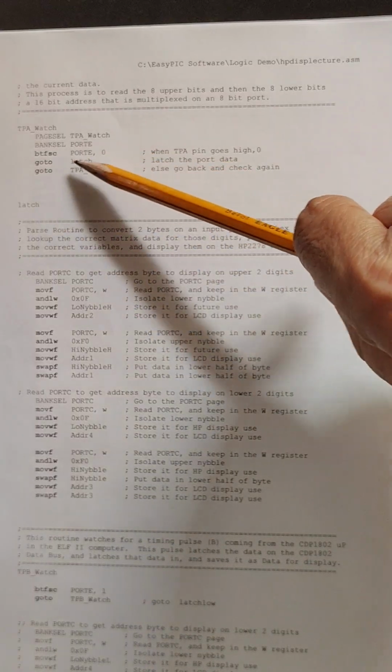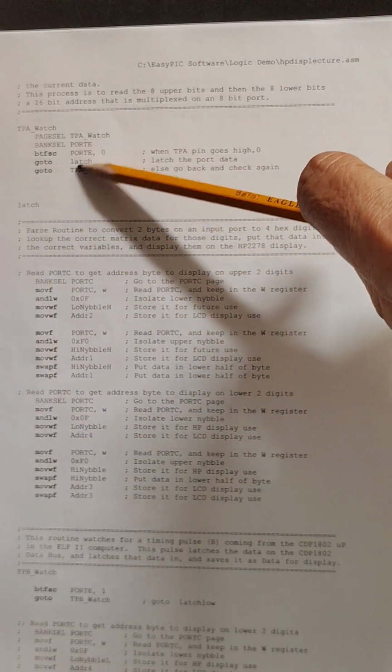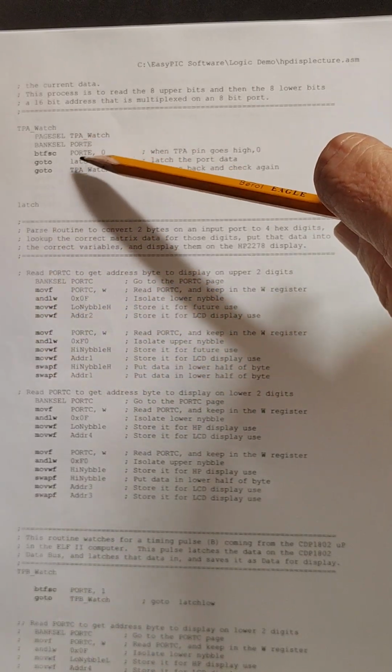So here we watch for timing pulse A. So what I do is I check port E, bit 0. I sit and watch that, and until it goes high, this thing just sits in cycles.